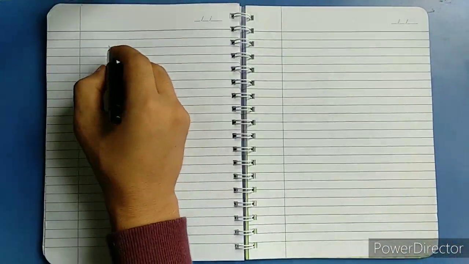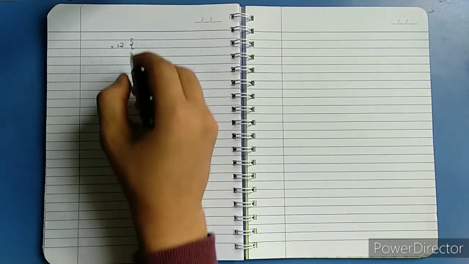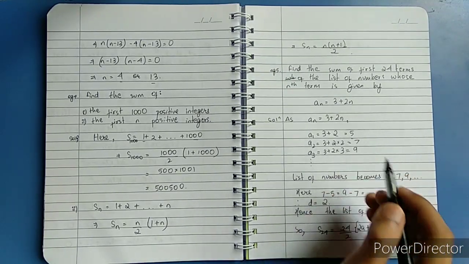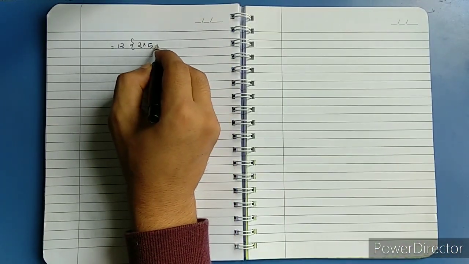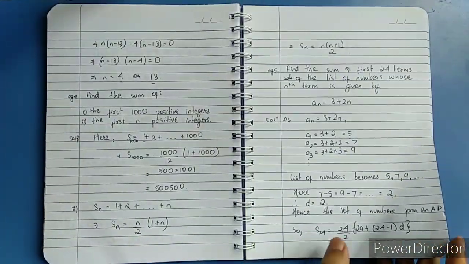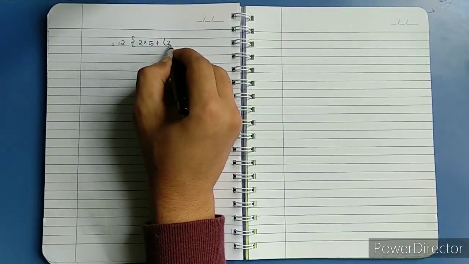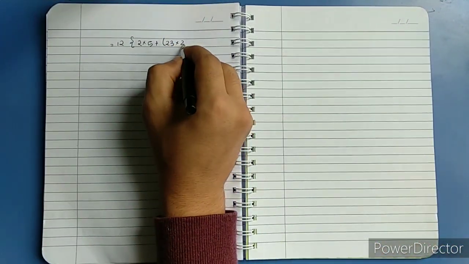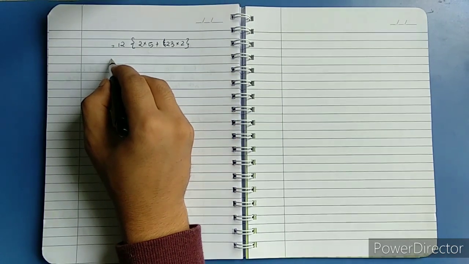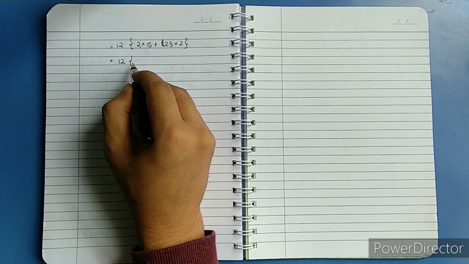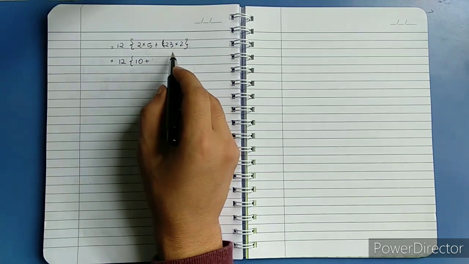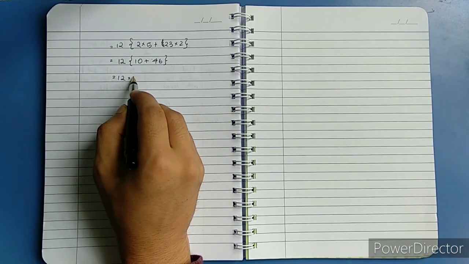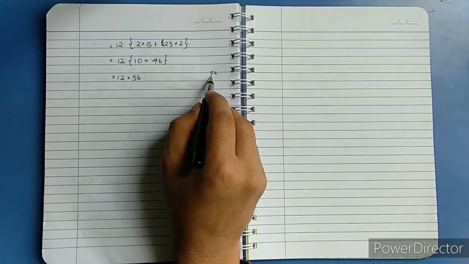So this will be equal to 12 into 2 into a, where a, our first term, is 5, plus n minus 1, that is 23, into the value of d, which is 2. So this equals 12 into (10 plus 46), so 12 into 56.